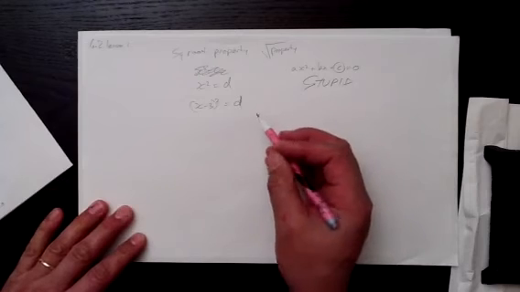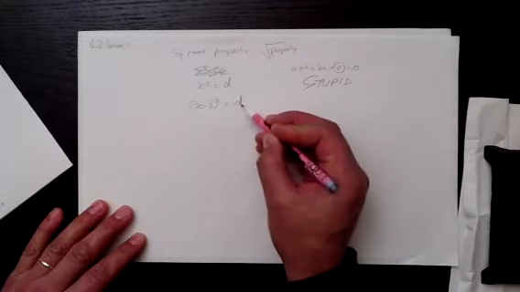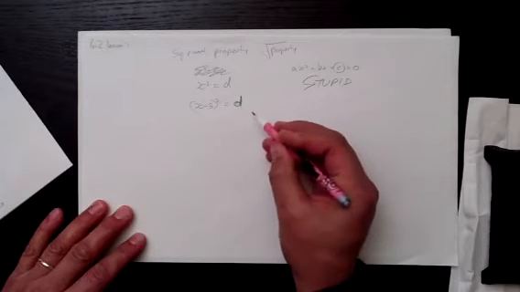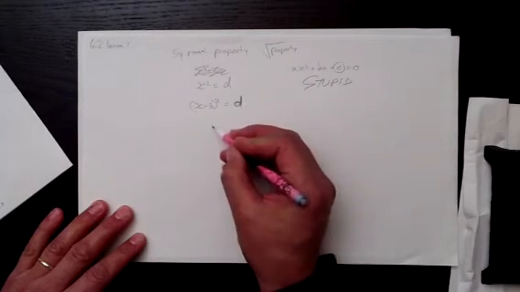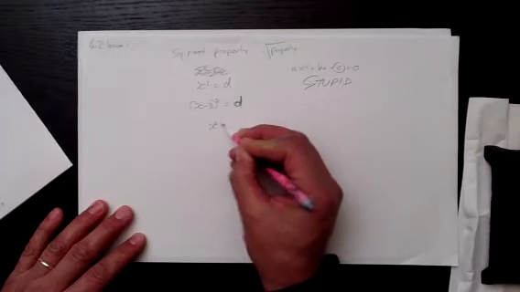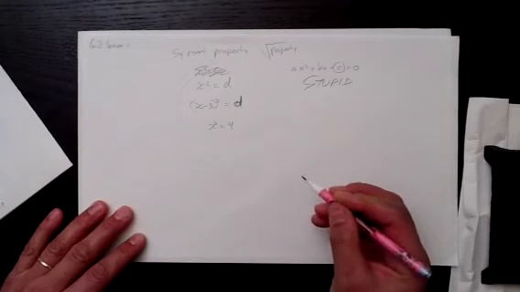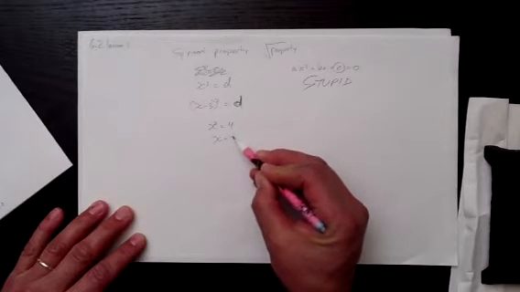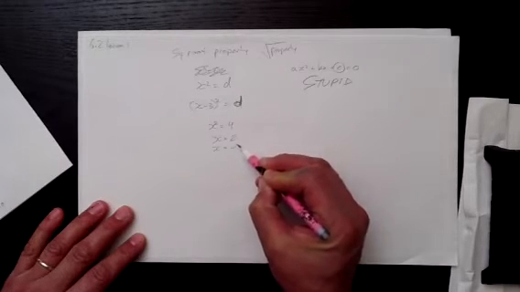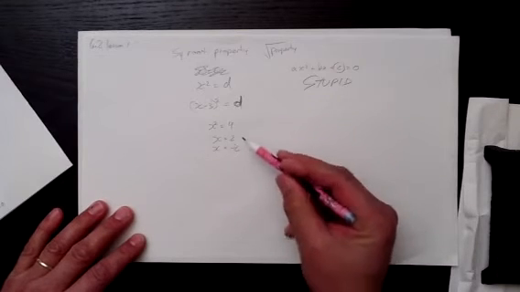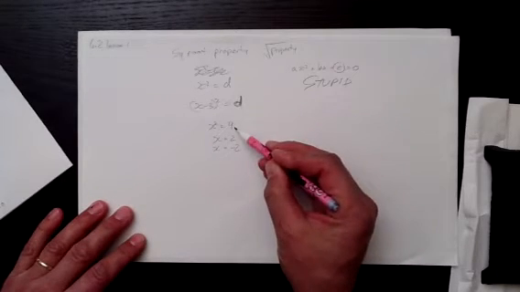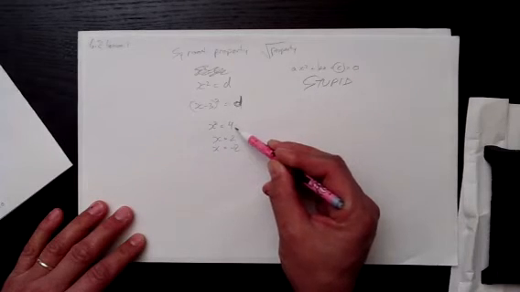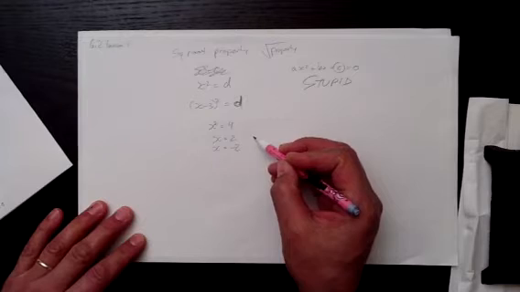Couple of things to remember though. If this value d here is positive, then there are going to be two roots. Give you an example. X squared equals 4. There are two roots. This is a positive number, so the roots could be x equals 2 and it could be x equals minus 2 because minus 2 squared is also 4. So anytime you have x squared equals some positive number, then you know there are going to be two roots, so always think plus or minus.